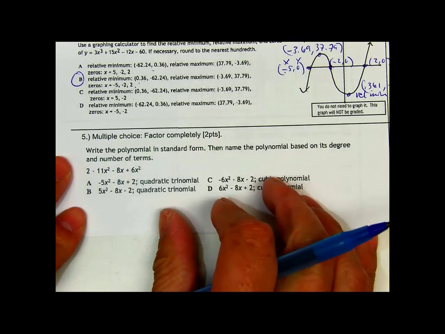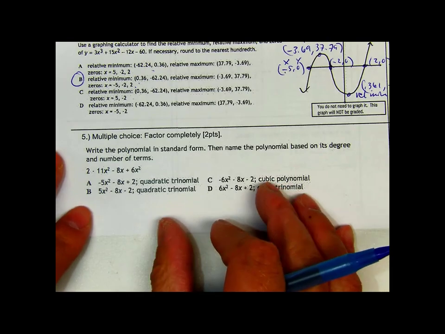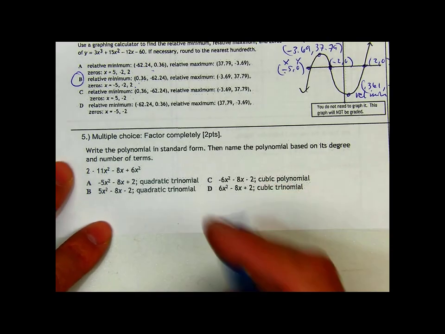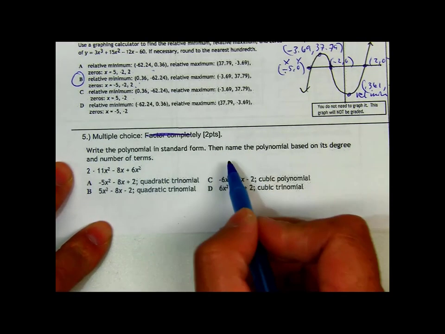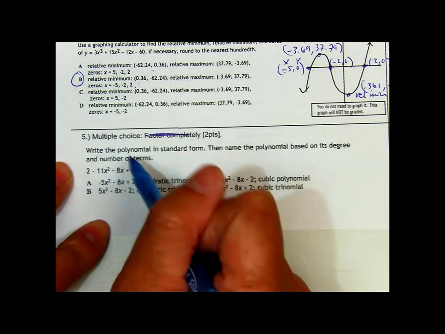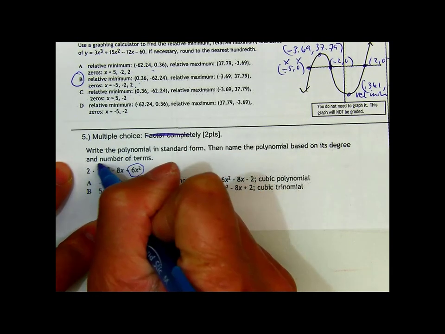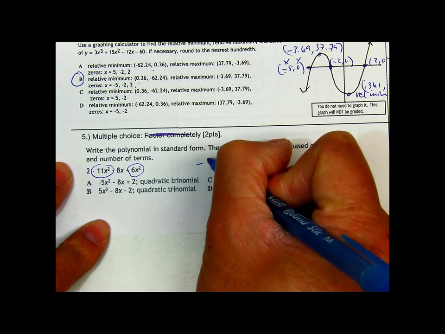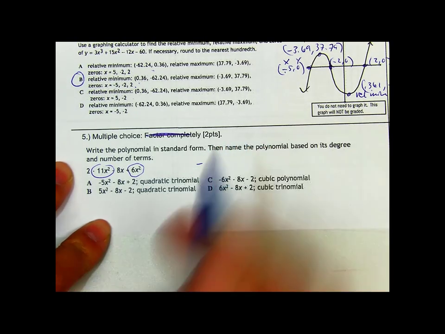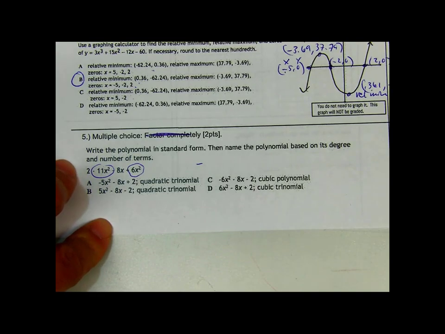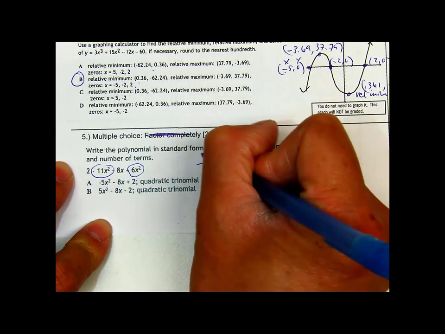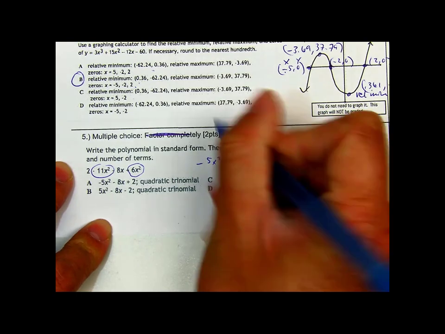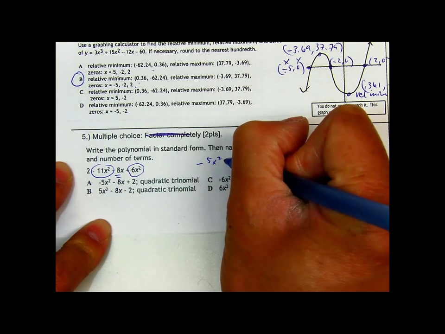Question number 5, multiple choice, factor completely. I guess that's wrong, you don't need to factor completely. Write the polynomial in standard form, then name the polynomial based on its degree and number of terms. So, just combine my terms. That is a negative 11x, and this is a positive, so that would give you a negative 5x squared, negative 8x plus 2.